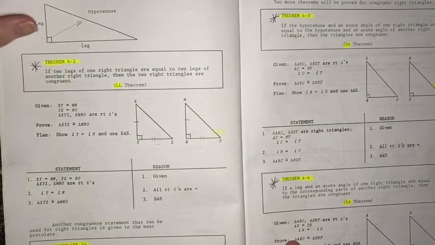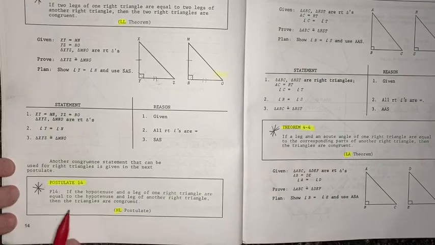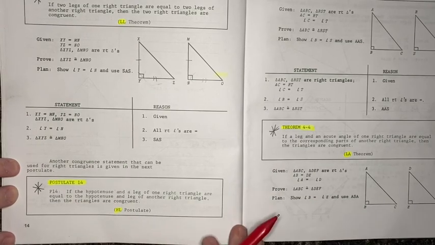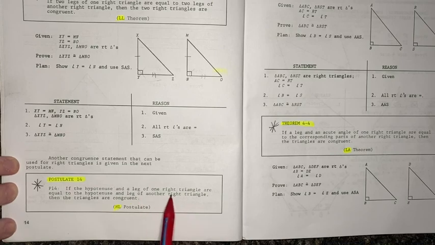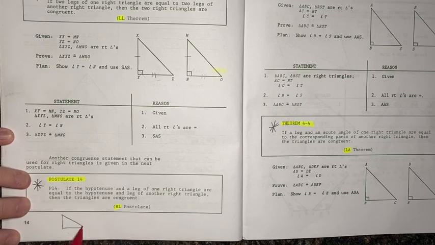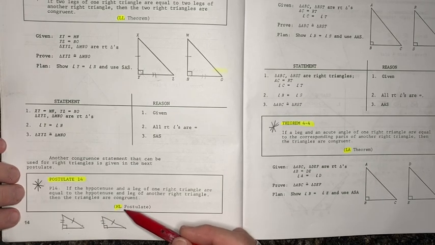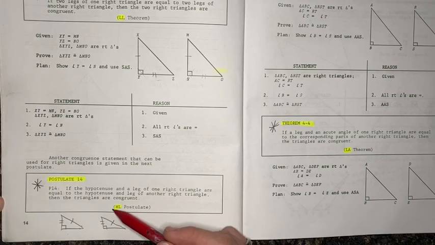Okay? Continuing on that page at the very bottom is postulate 14. It tells us if the hypotenuse and a leg of one right triangle are equal to the hypotenuse and leg of another right triangle, then they're congruent. So let's draw a couple of right triangles here. Okay, so if our hypotenuse is equal and one of our legs is equal, then they're congruent triangles. And that is the hypotenuse leg postulate, or HL.